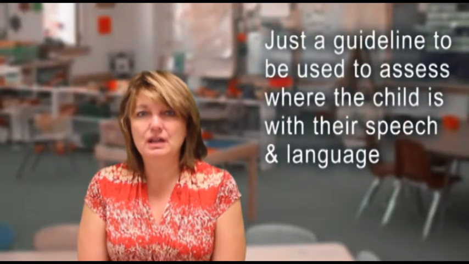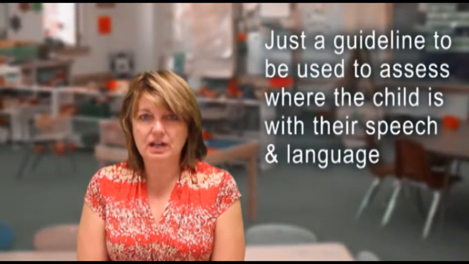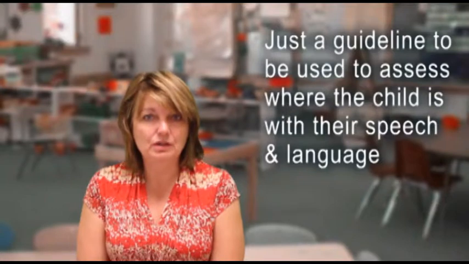And this is a basic checklist. It is not a diagnostic tool that a speech and language therapist would use. It's just a guideline that a teacher can use to assess where a child is basically with their speech and language.